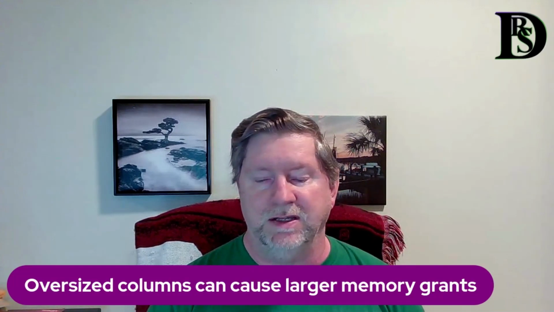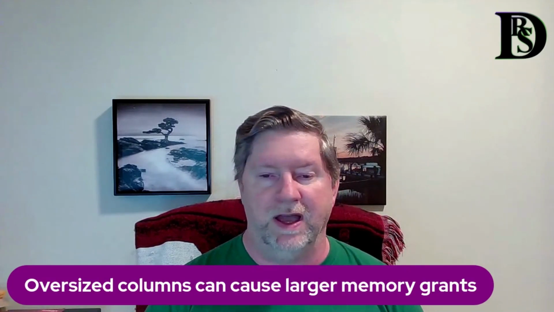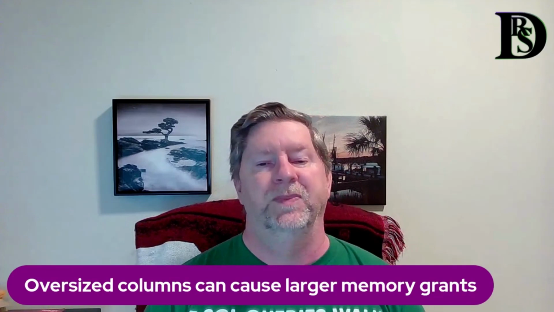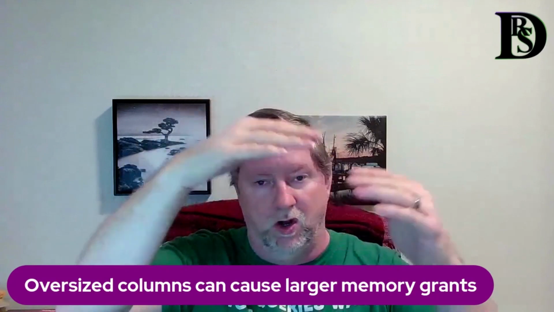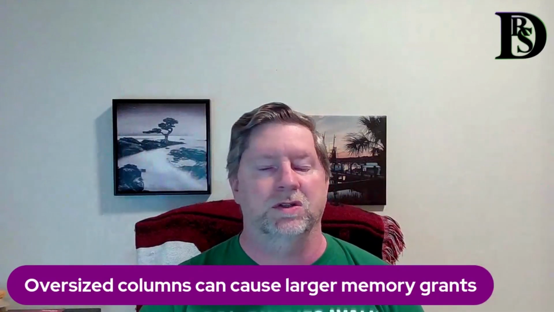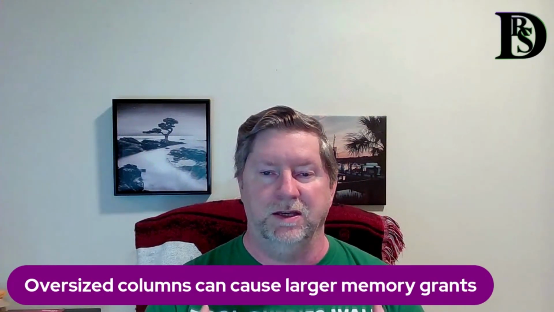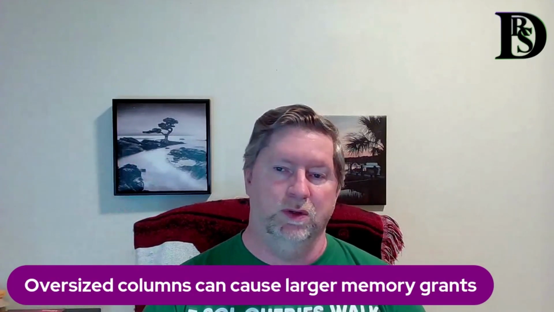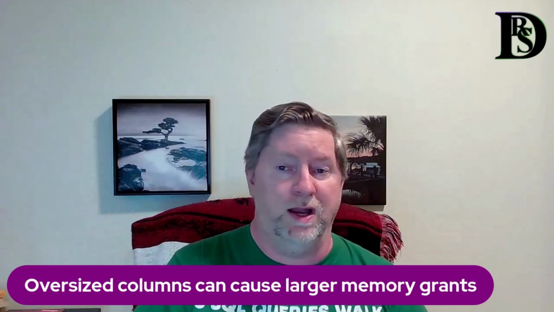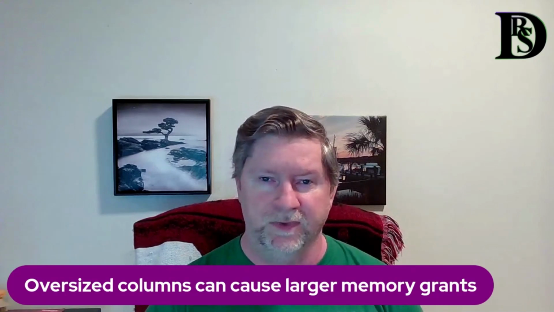So if you have a bunch of data types that are very large, like nvarchar 256 or 512 or max, and you're joining several of those together and they all have large data types, SQL Server is going to estimate a very large amount of memory is needed to run this query. And that is the memory grant that SQL Server thinks it needs to give to this query in order for it to run. And that memory has to be there before the query can even get started.